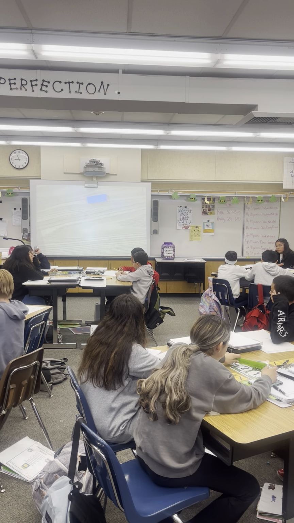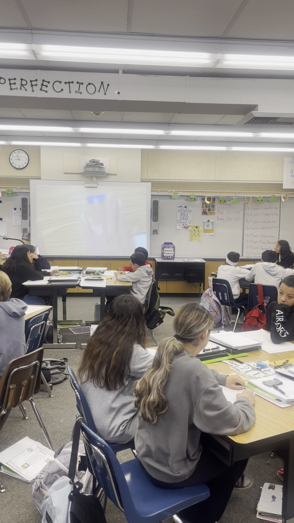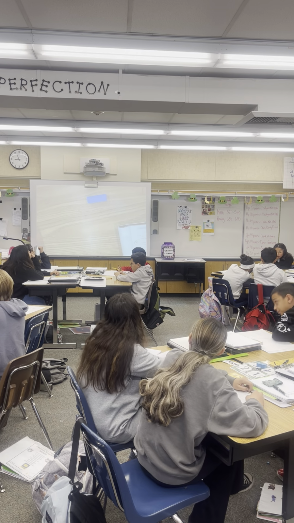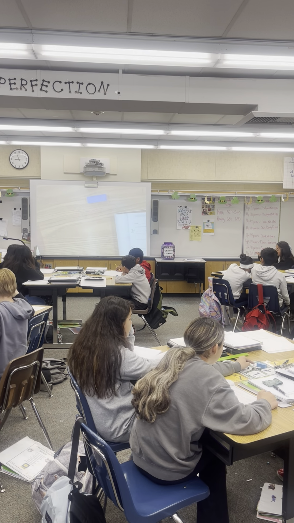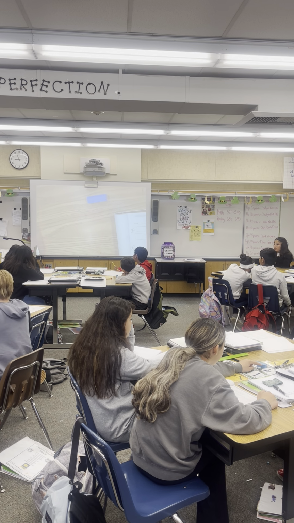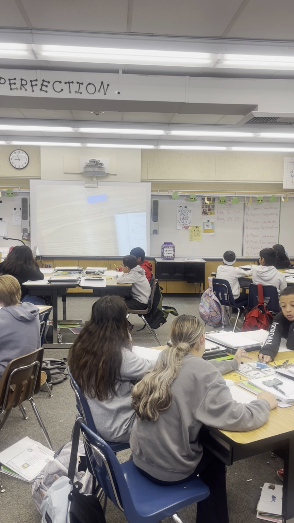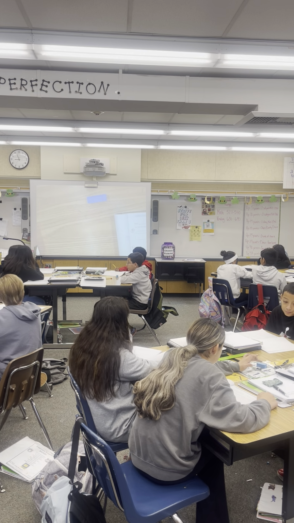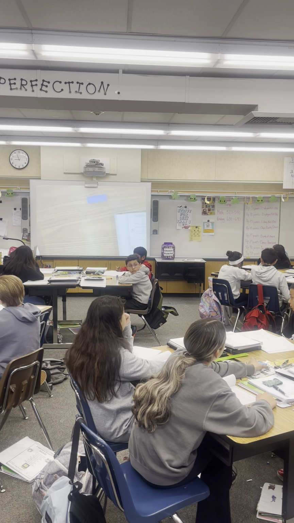Alright. So, what is my volume for this? What's my volume? 20. 20 cubic centimeters. Good. But if you were to look at this straight on, how many layers do you see? Raise your hand. How many layers do you see?